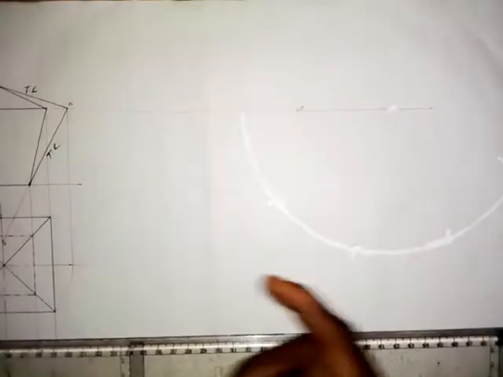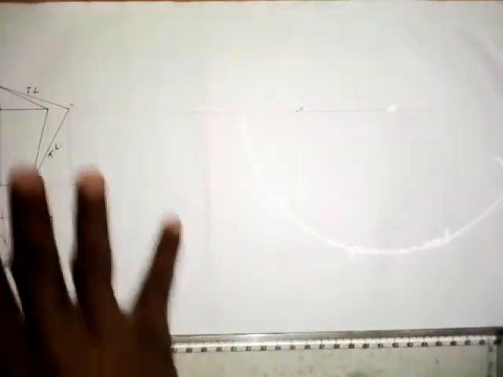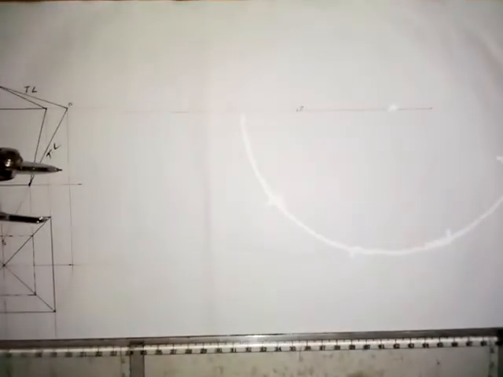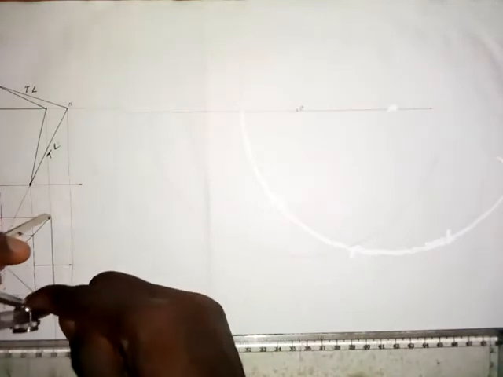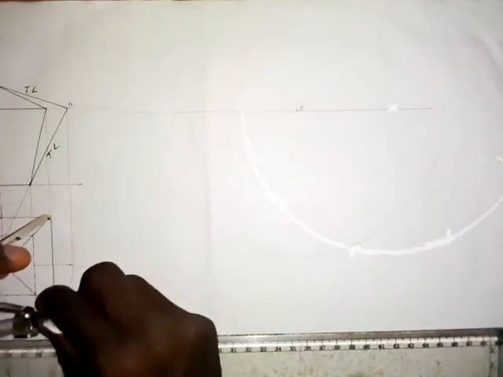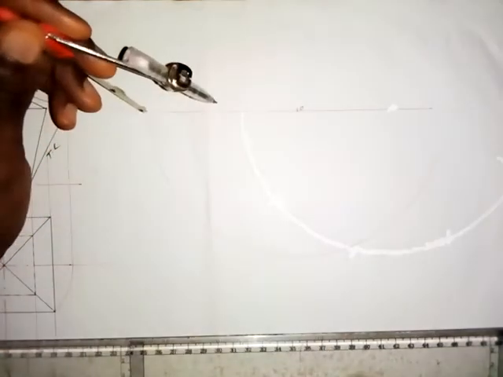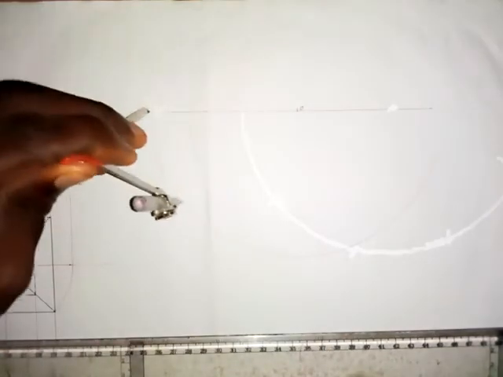All right, I've redrawn the arc so that we can have the diagram within this place. So this is the arc and this is point O here. The next thing that we are going to do is take this distance, which is 64 millimeters, with your compass and put it at this point. We are going to make 4 arcs.